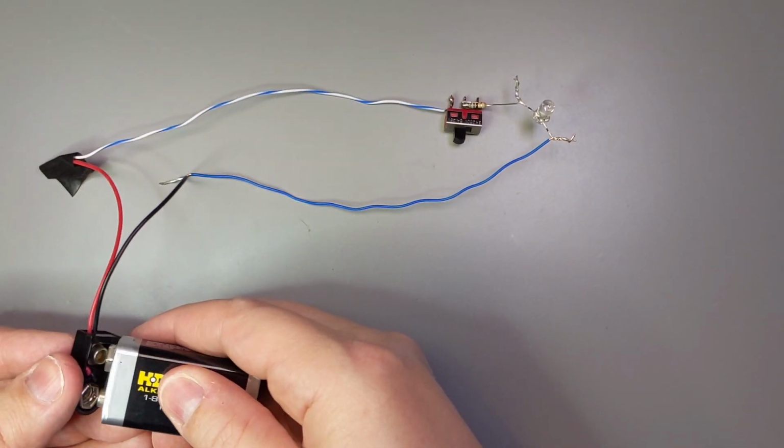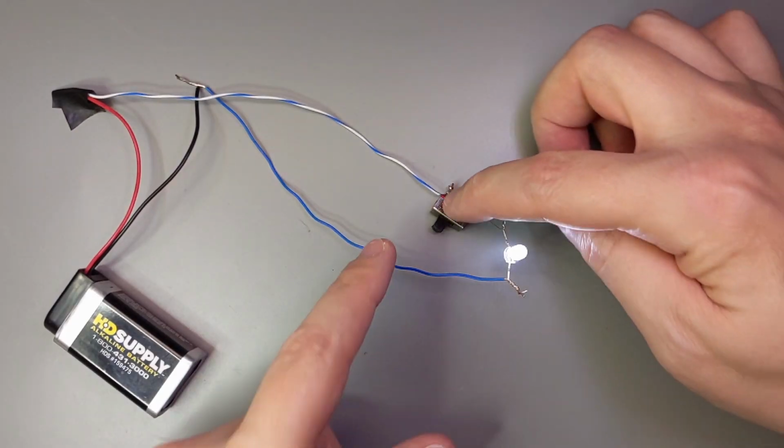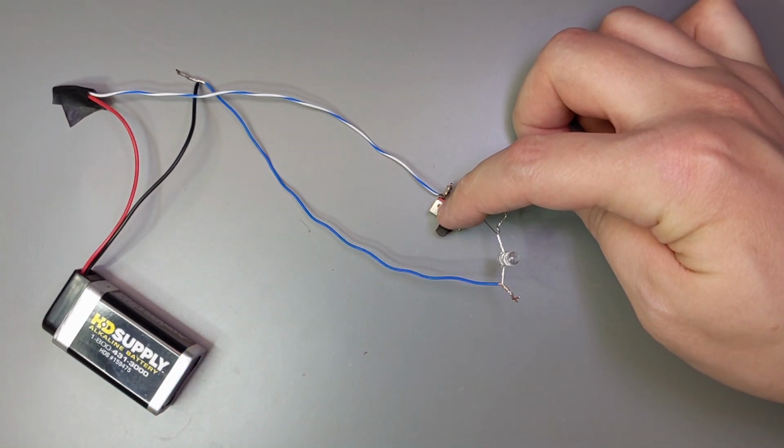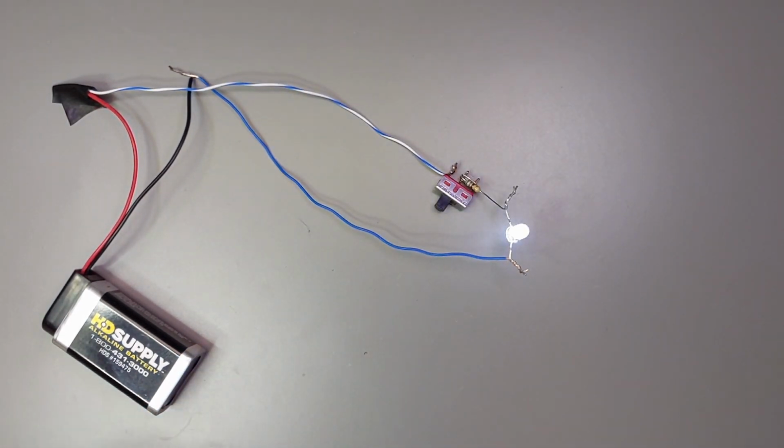As you can see, the LED lights up when the battery is connected, and when the switch is turned off, then the LED turns off. It's a very simple circuit, but extremely useful as you move forward with electronics. Let's take a look at some of the theory behind this.